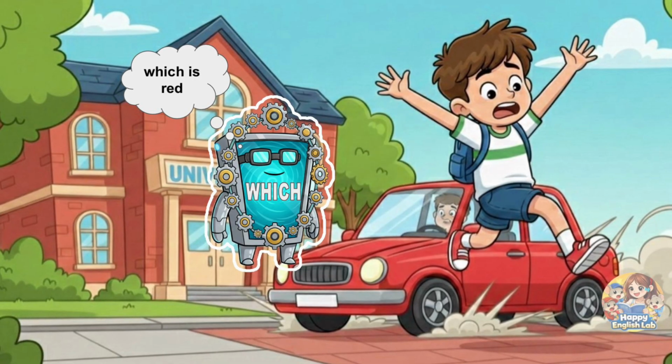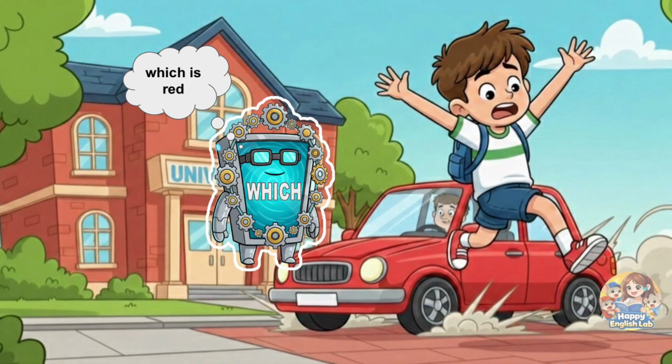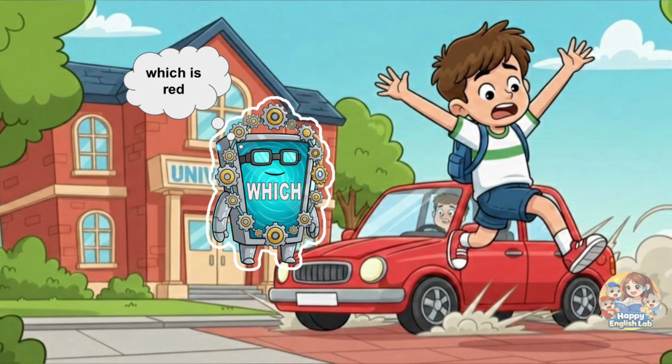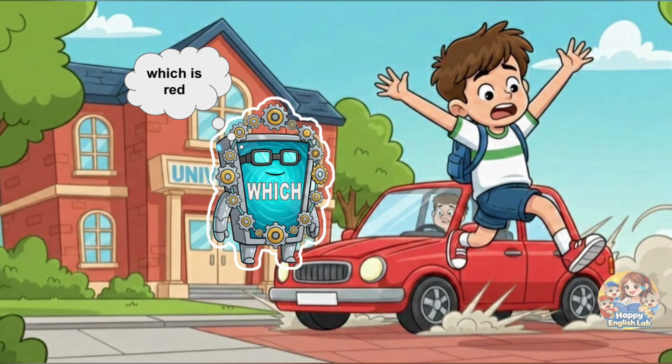Now, real talk. In everyday English, we would usually say a red car. In everyday English, we usually put the adjective before the noun for simple descriptions. So a red car sounds natural and efficient. But a car which is red works when we want to emphasize or add clarity.